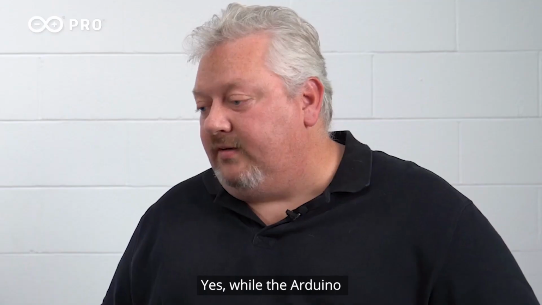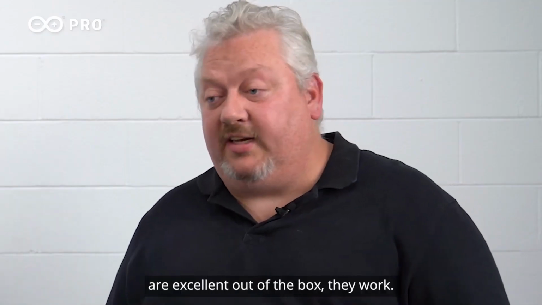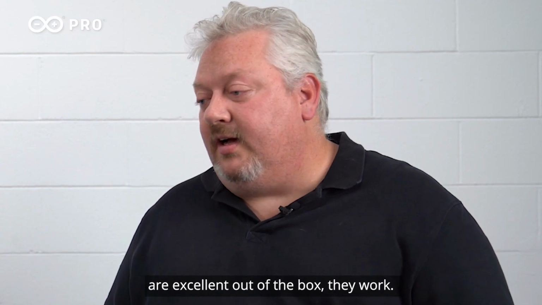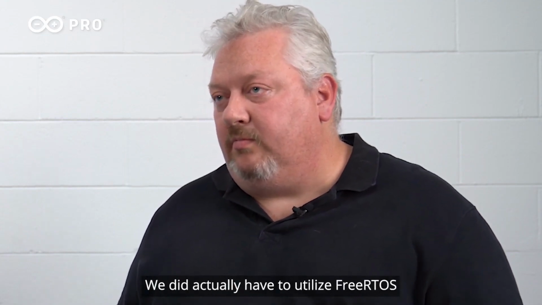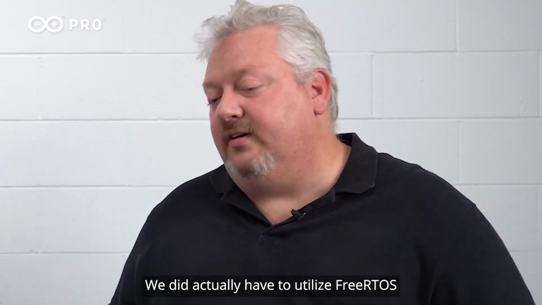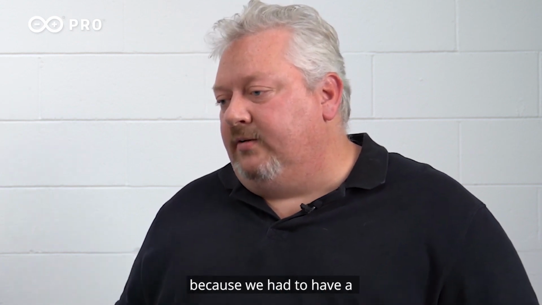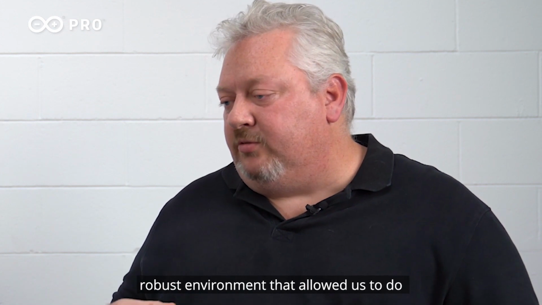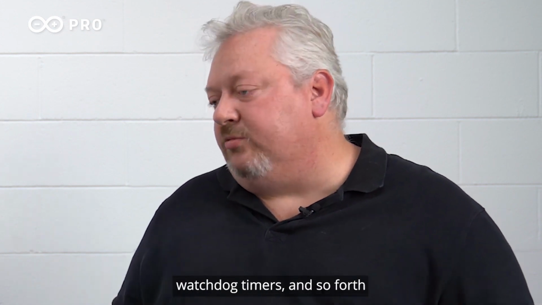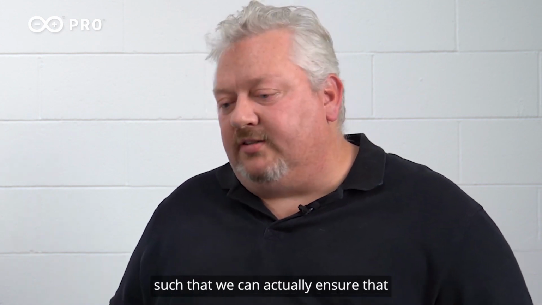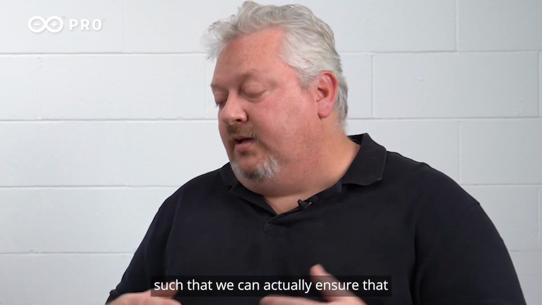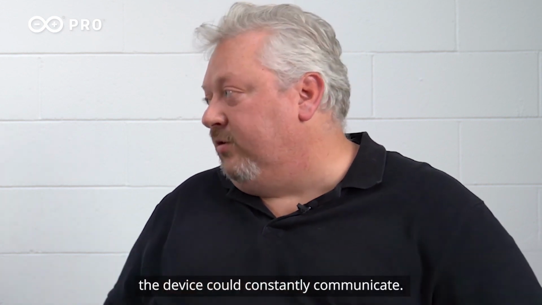Is there anything special you had to do to customize the solution? Yes, while the Arduino products in general are excellent out of the box, they work, we did actually have to utilize FreeRTOS as our foundation because we had to have a robust environment that allowed us to do multi-threading, utilize watchdog timers and so forth, such that we could actually ensure that the device could constantly communicate.